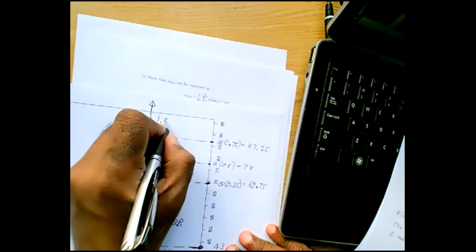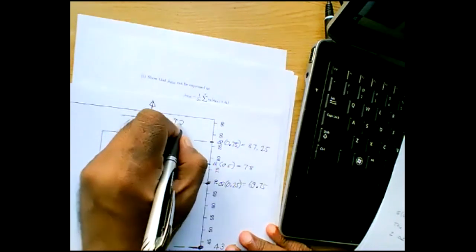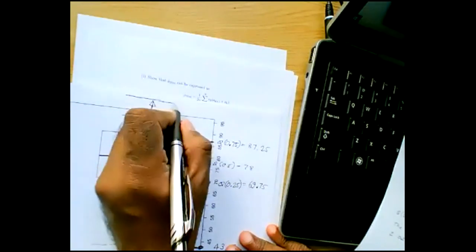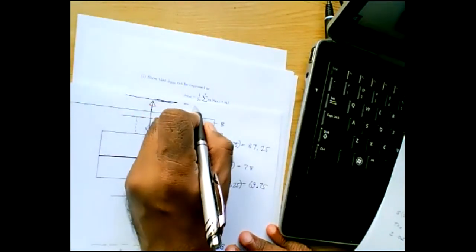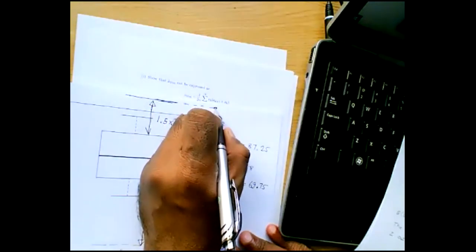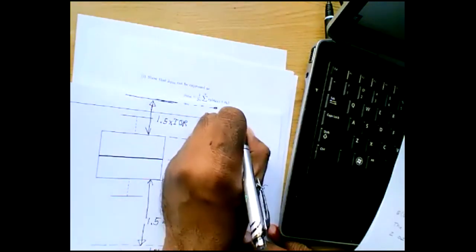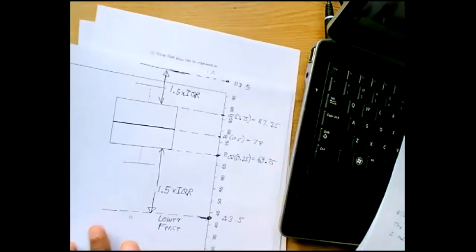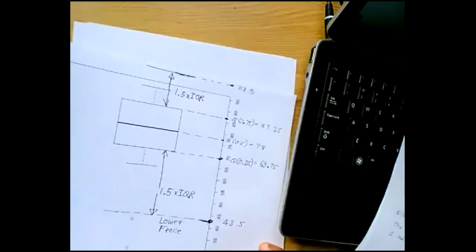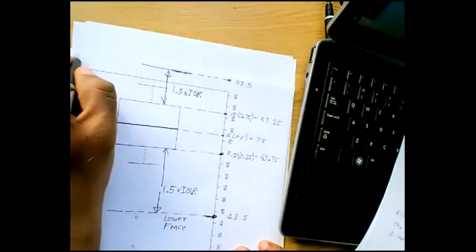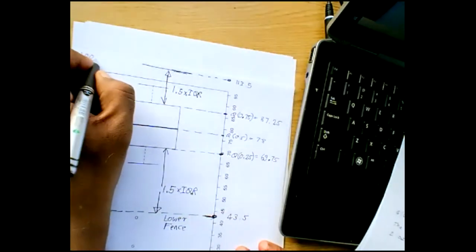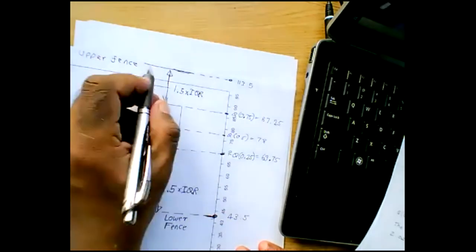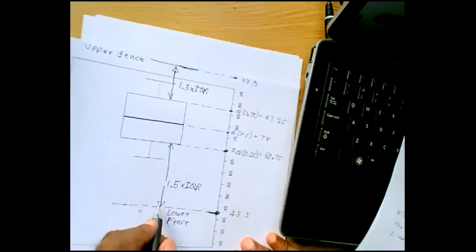If this distance is 1.5 times IQR, you will get to a point here, which will be 113.5. And this is known as the upper fence. So this is the upper fence and this is the lower fence.